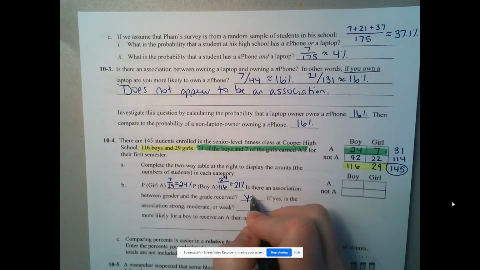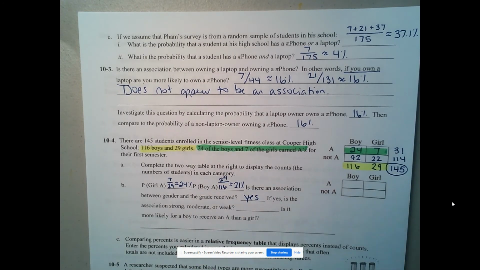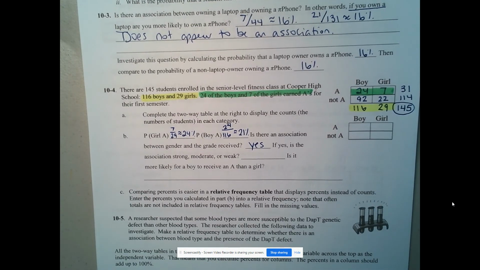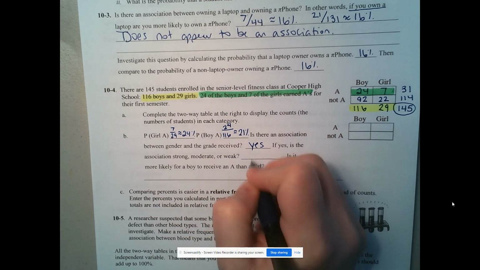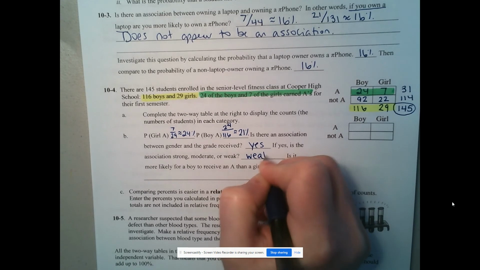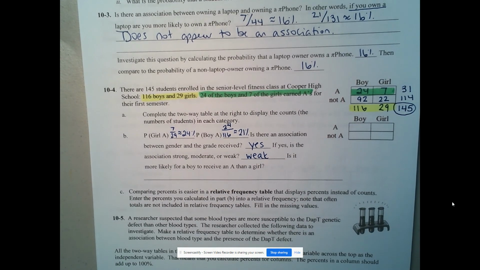We would say yes. Notice that the percents did not come out to be the same. If yes, is the association strong, moderate, or weak? They're still pretty close, 24 and 21, and it's not a very large class. So we would say the data appears to be weak.